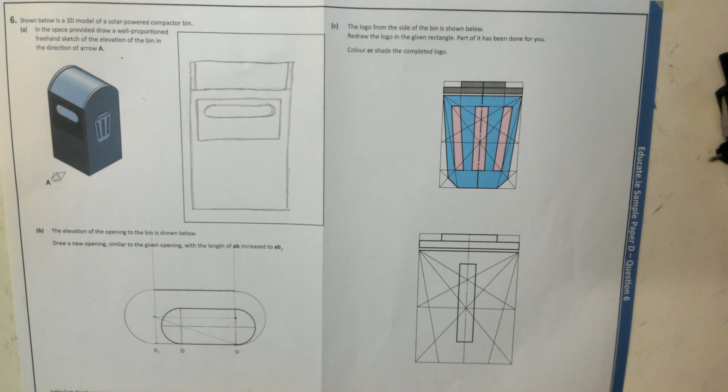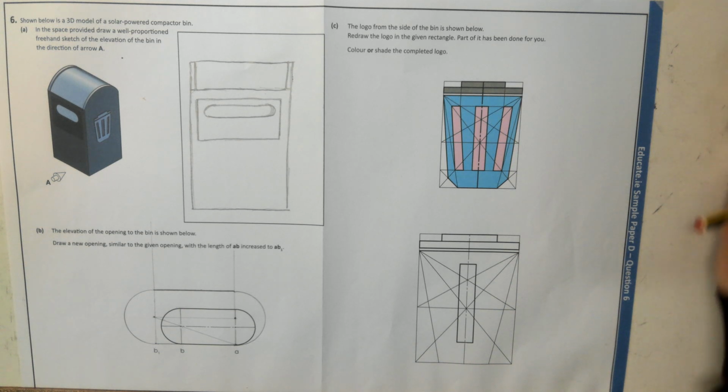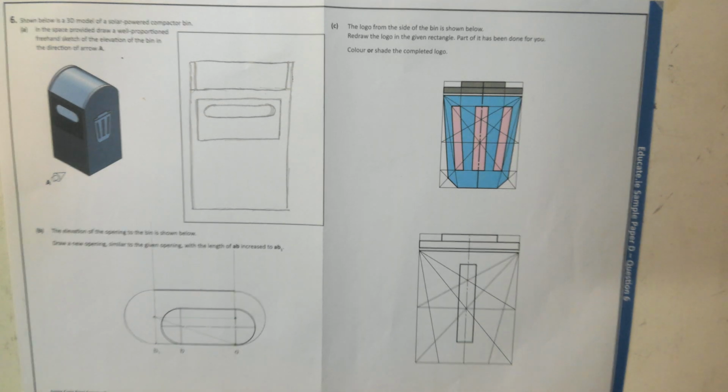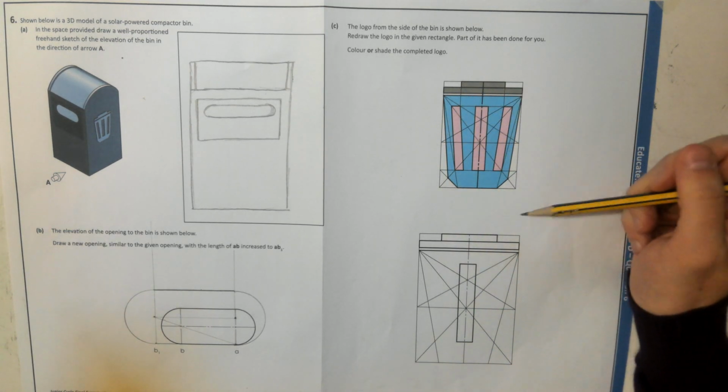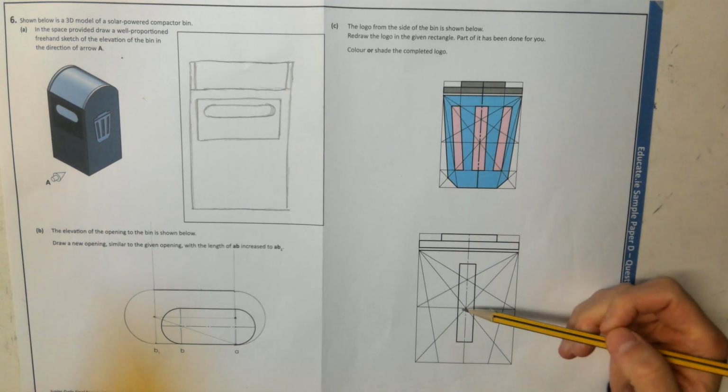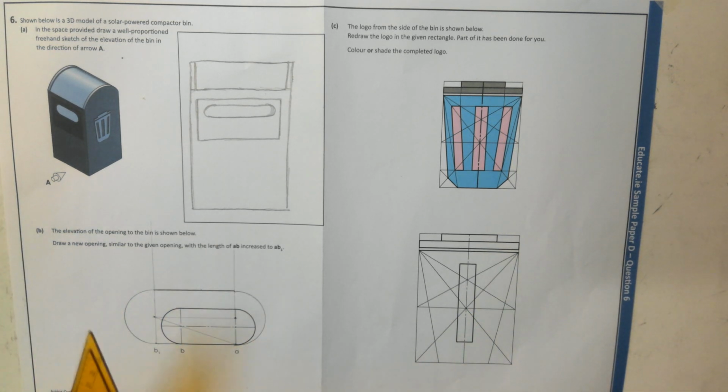The next part then, part C, the logo from the side of the bin is shown below. Redraw the logo in the given rectangle. Part of it has been done for you. Colour or shade the completed logo. So this question is all about using the information you have up here to complete it down below.